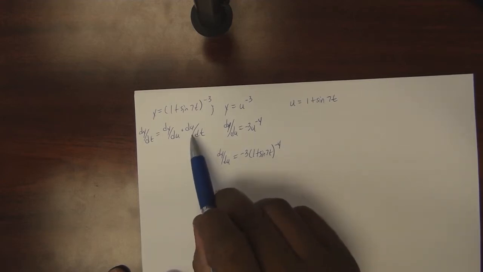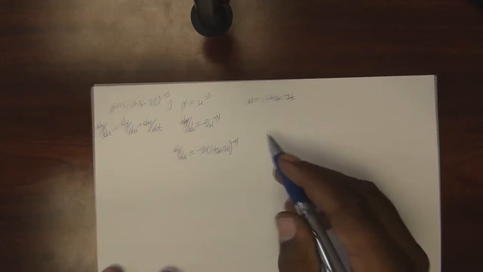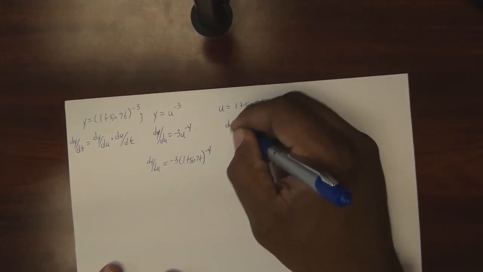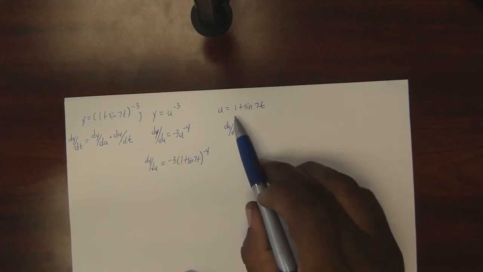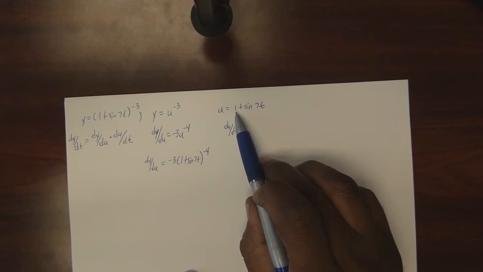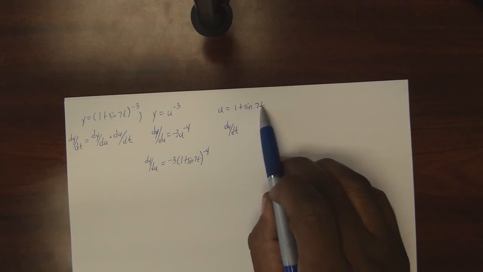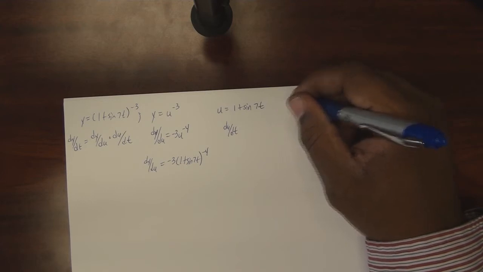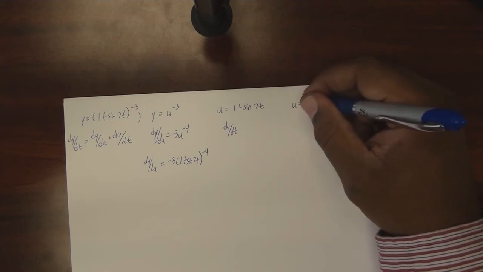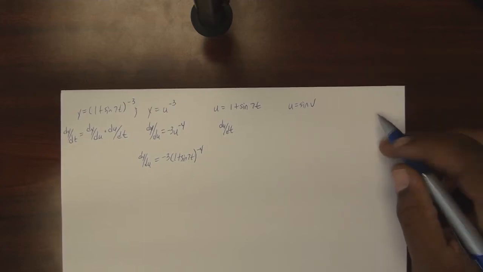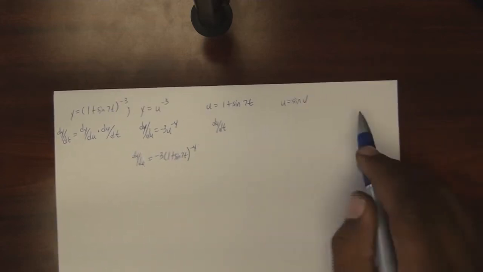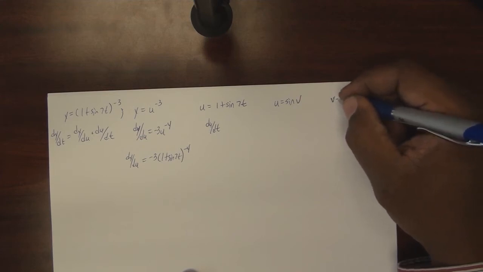Now we'll find the derivative of the innermost function, du dt. So we have du dt. We'll distribute the derivative operator. Note that the derivative of any constant is 0. And when we find the derivative of the sine of 7t, we have to use the chain rule once again. So let's make a substitution for the outermost function, which is a sine. So we'll let u equal the sine of v. We'll now make a substitution for our innermost function, and we'll let v equal 7t.